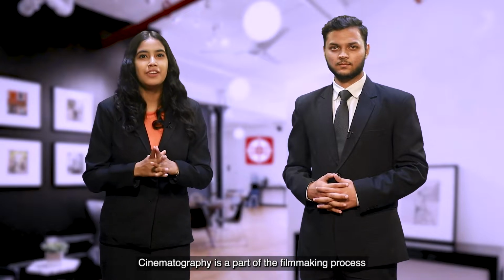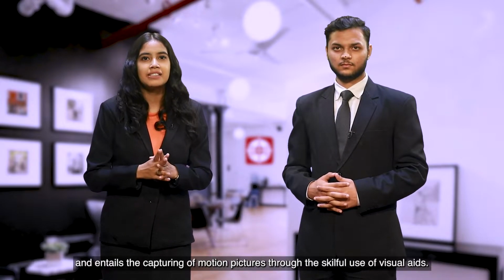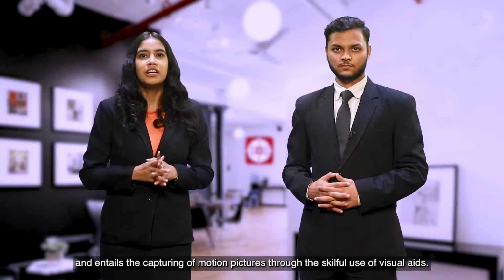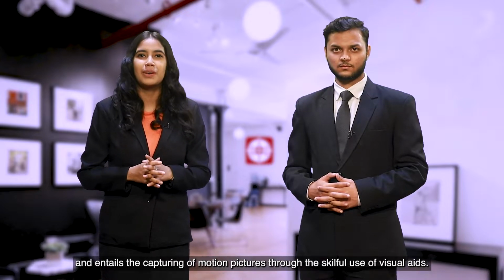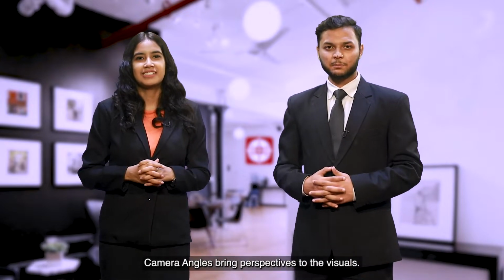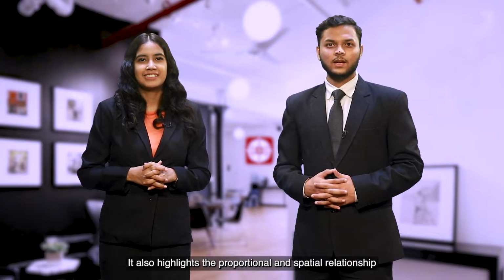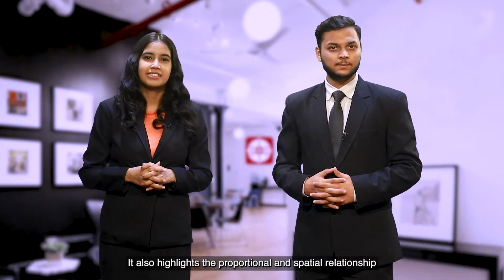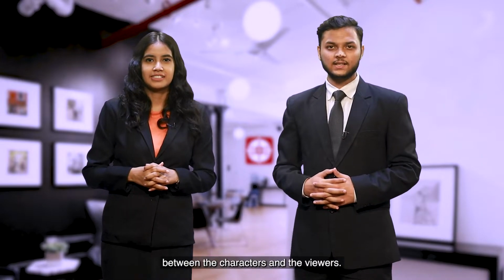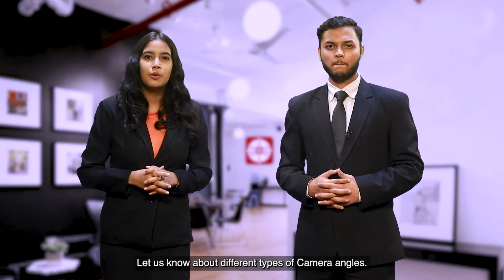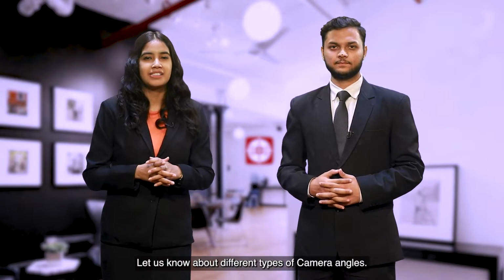Cinematography is a part of filmmaking process and entails the capturing of motion pictures through the skillful use of visual aids. Camera angles bring perspectives to the visuals. It also highlights the proportional and spatial relationship between the characters and the viewers. Let us know about the different types of camera angles.